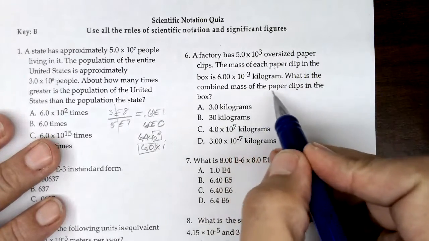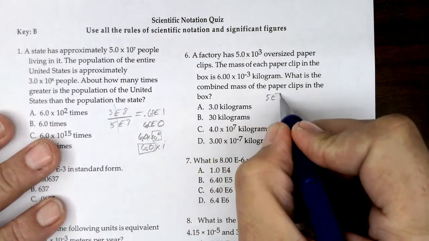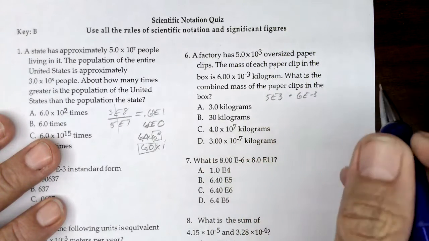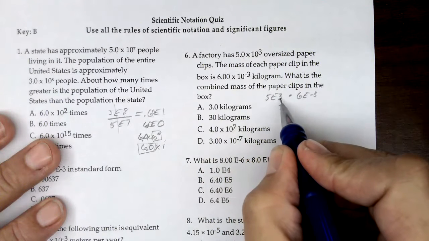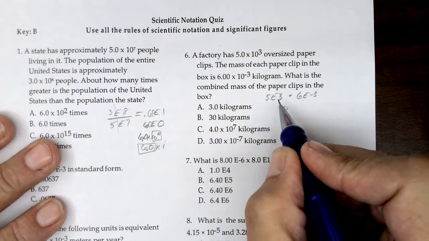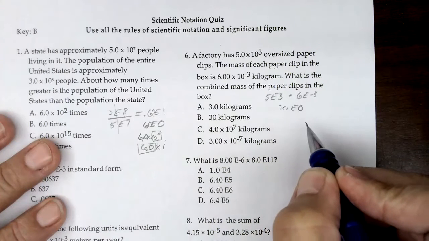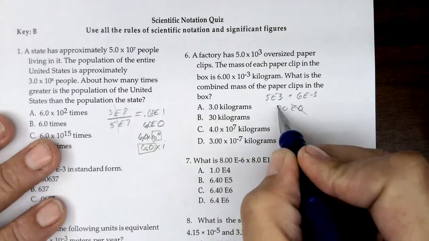So the combined mass of the paper clips is going to be this times that. So we have 5e3 times 6e-3. 5 times 6 is 30. When we take the exponents on 10, we add them. So we get 3 plus negative 3, so that is E0. Remember, 10 to the 0 is 1, which means we just have 30.